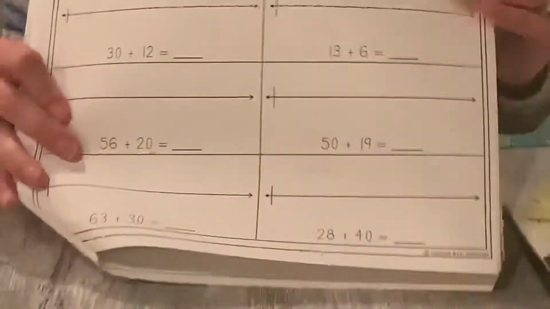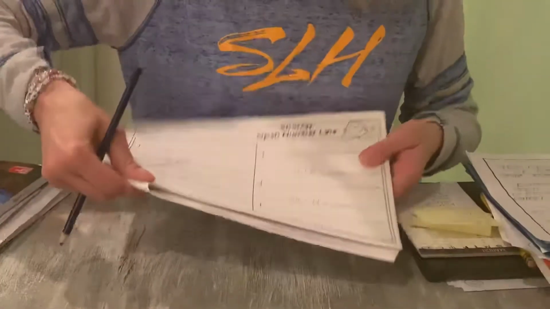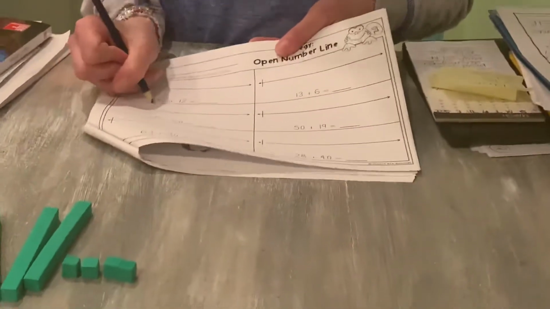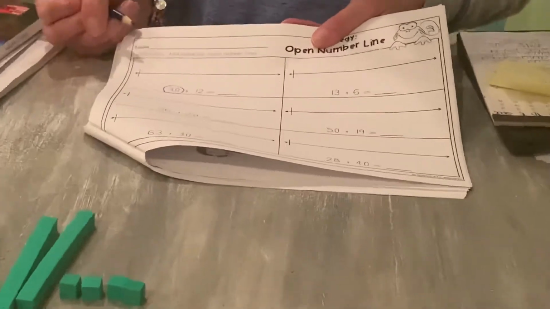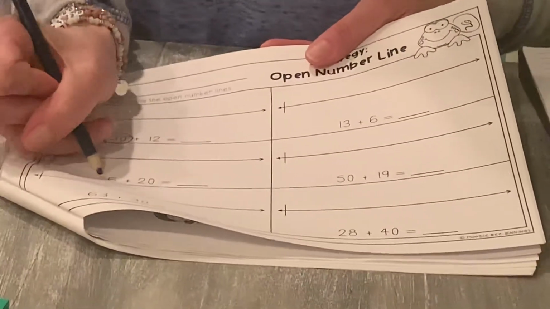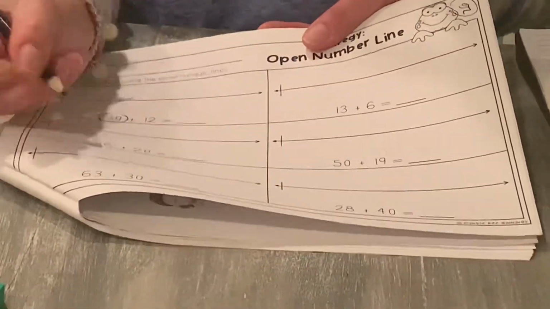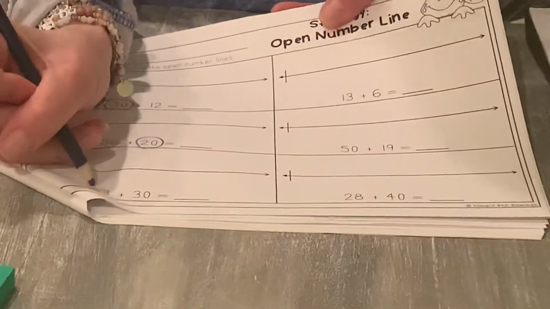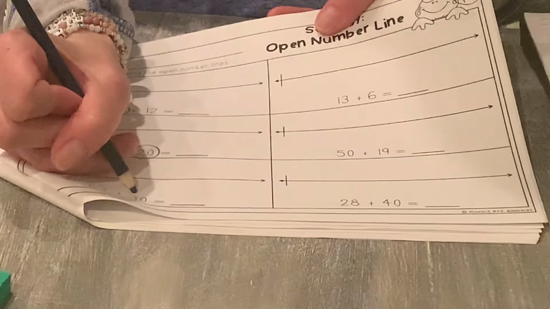And remember, if your number is 10 or more, I have the number 12 and I have the number 30, go ahead and hop by 10. I have the number 56 and the number 20, hop by 10. I have the number 63 and the number 30.